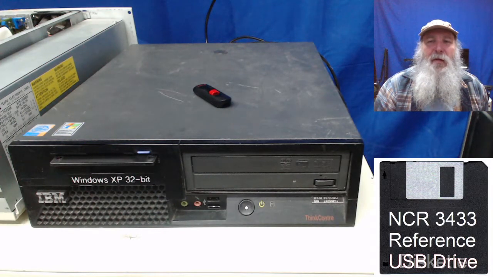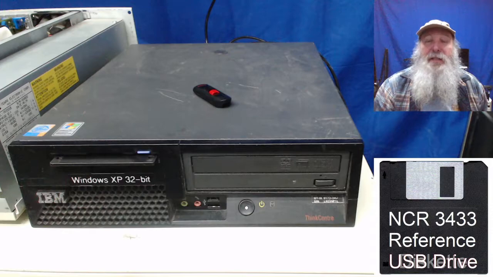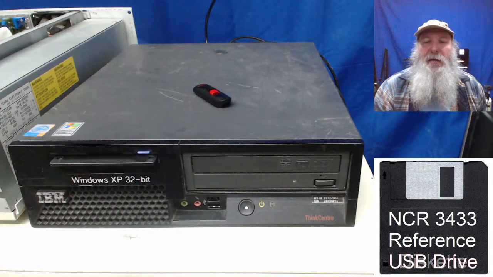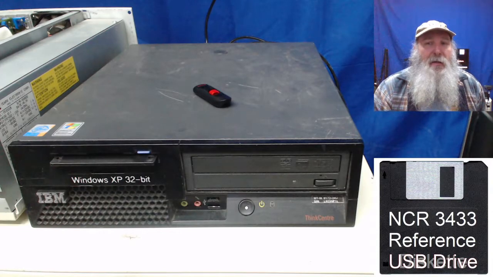This is IBM Museum. In this video, I'm going to go through the process of creating a reference USB drive, not a reference diskette, for one of my NCR 3433 systems. It just didn't want to work with the diskette drive it has, so I've substituted a Gotek replacement diskette drive, and we're going to go through the process of getting the right files on that thumb drive to run on the NCR 3433 system.